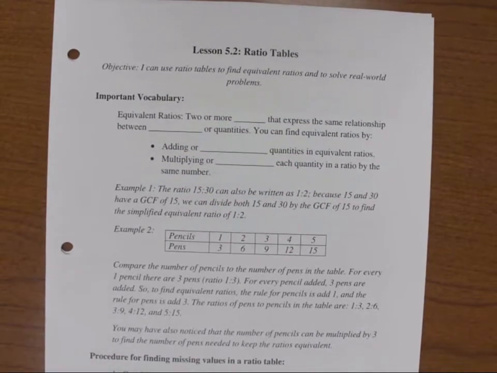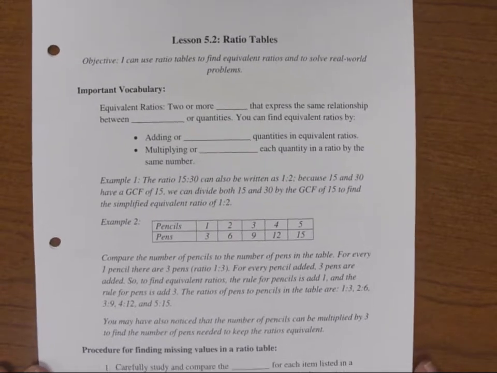Okay, our lesson today is on ratio tables. Our objective is I can use ratio tables to find equivalent ratios and to solve real-world problems. Let's go over some important vocabulary to better understand this chapter and to review this, because we started this yesterday with some activities.